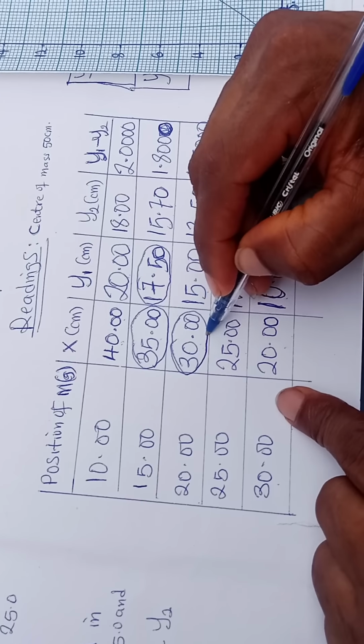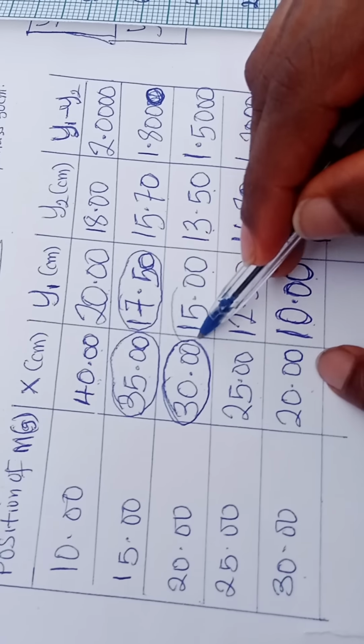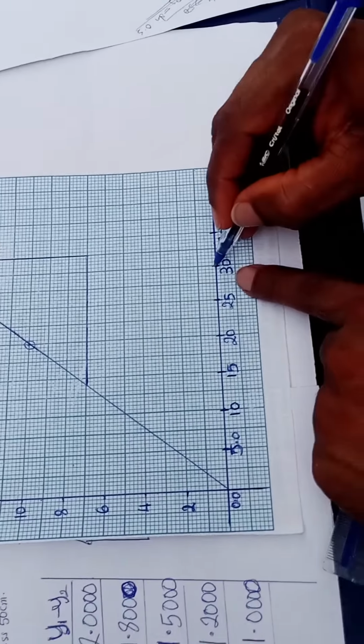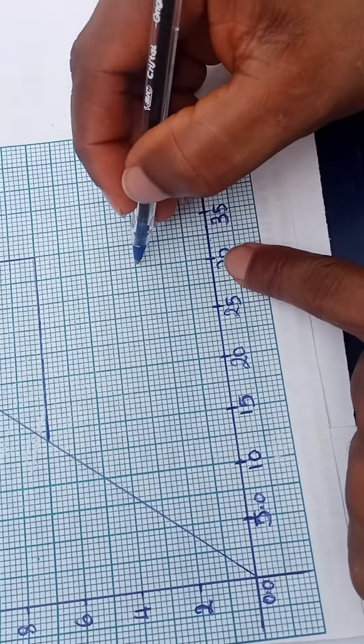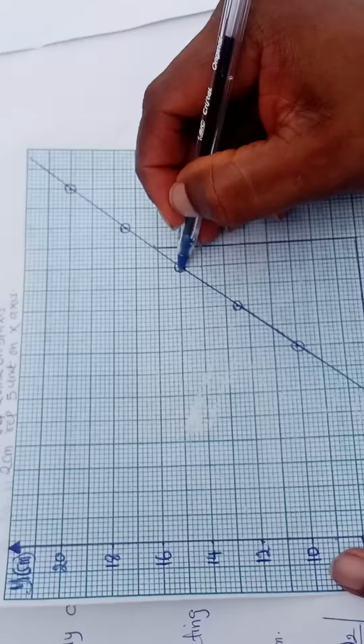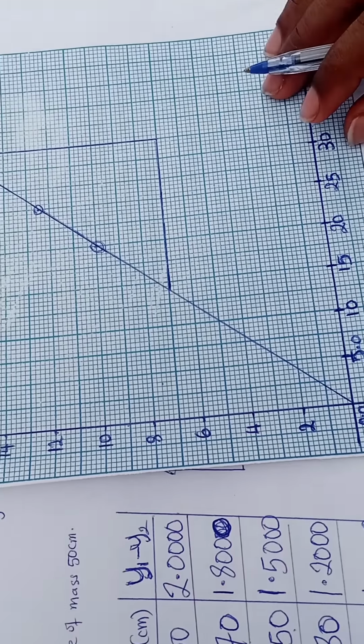When this is 30, this one is 15.0. So to plot 30 and 15.0, this is 30, trace 30, and this is 15.0. So you take this, take this. So this graph is very simple. You can plot it, okay?